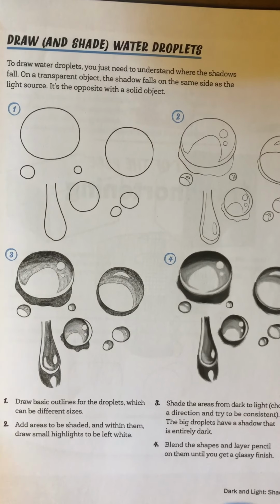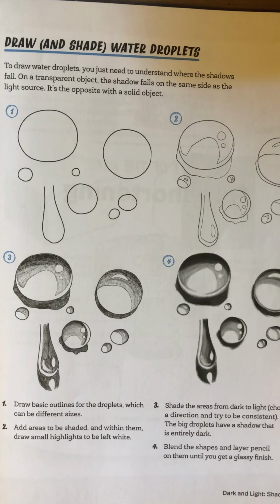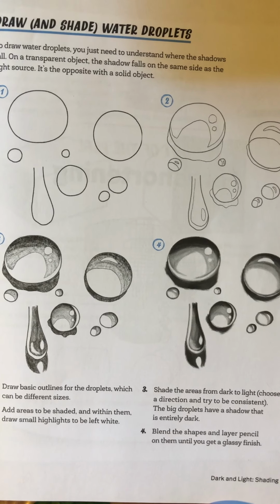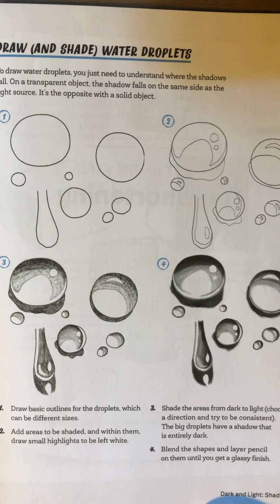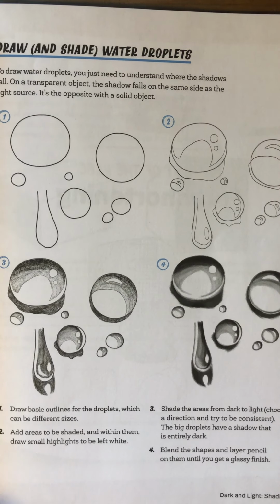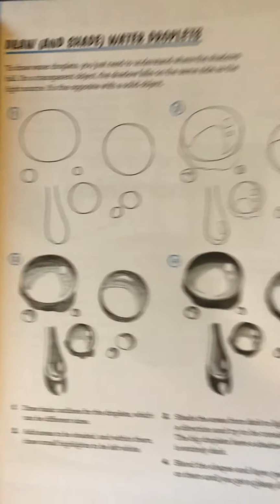And I'm going to attempt doing a water droplet. So this is the example that I leave on the PowerPoint for you. But I want to actually show you in real time how I would demonstrate this. So, step 1, you want to draw a basic shape.